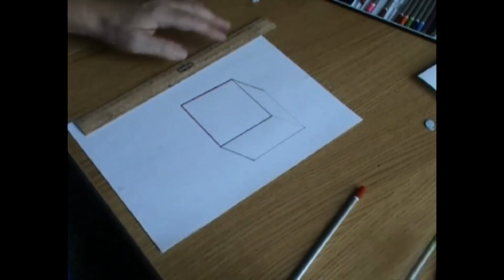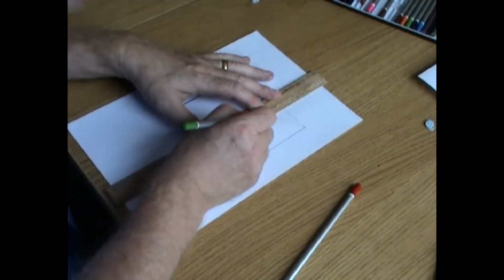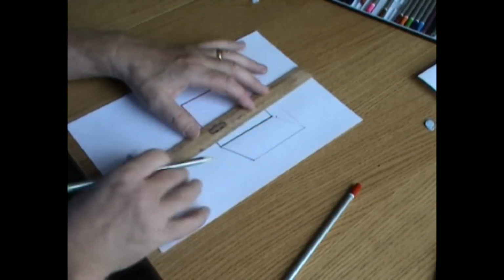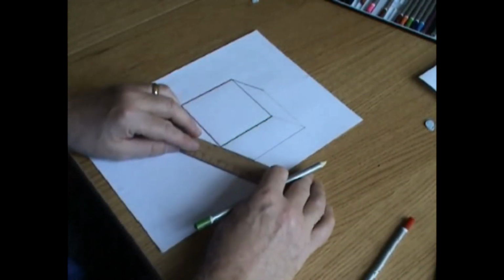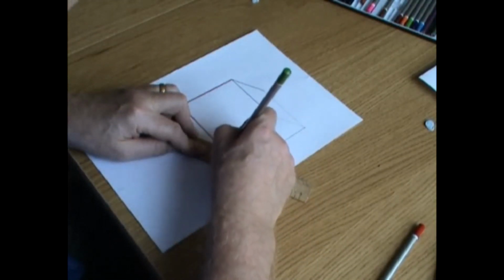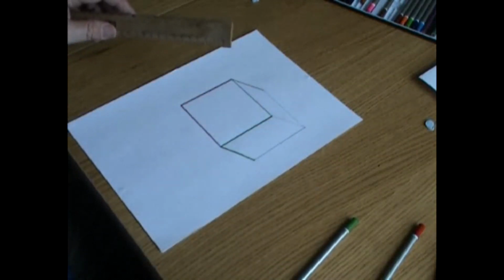Right, and again, if this is the second darkest, you do another dark line, this time in the face's colour, dark green, and here in green. And at the top we'll have yellow.